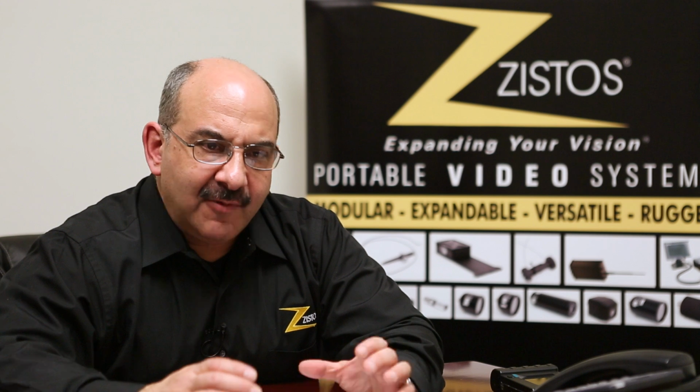We're very proud of the fact we have one of the best displays on the market. It's a 5.7-inch color display. It has the highest resolution you can have in that form factor for composite video. It's daylight viewable, and the contrast and dynamic range of the display are excellent. You can see the small details that can often mean the difference between life and death.